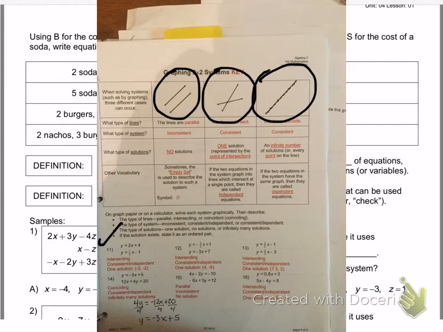Okay, now when you look at number 13, notice those slopes are the same. They have different y-intercepts, but the slopes are the same. Wait a minute, let me back up. I'm not seeing that really well. I thought they were the same, but as I look at it, they don't have the same slope. So those are different lines. Those are intersecting. I'm sorry, those are intersecting.